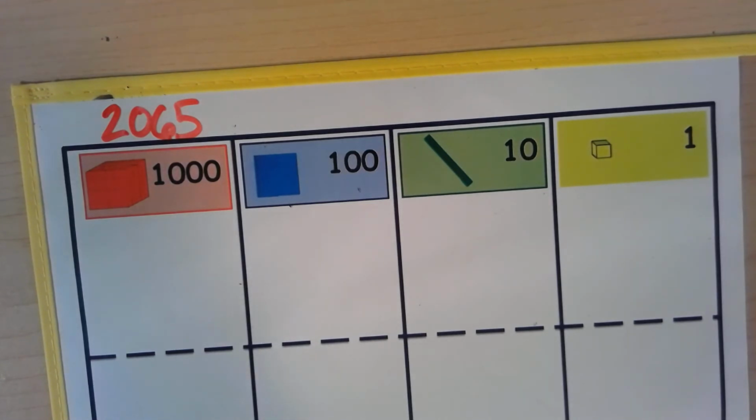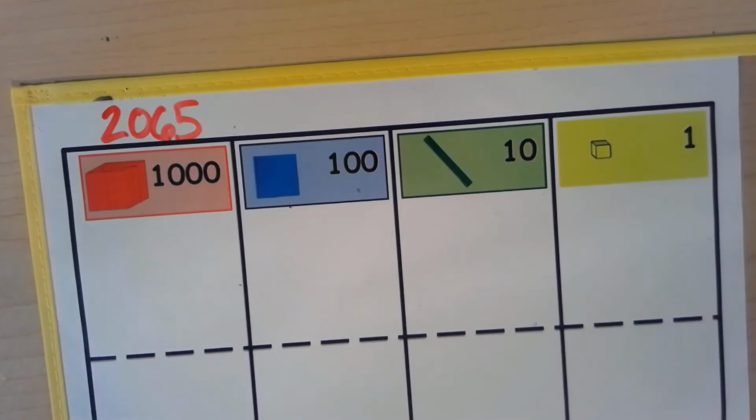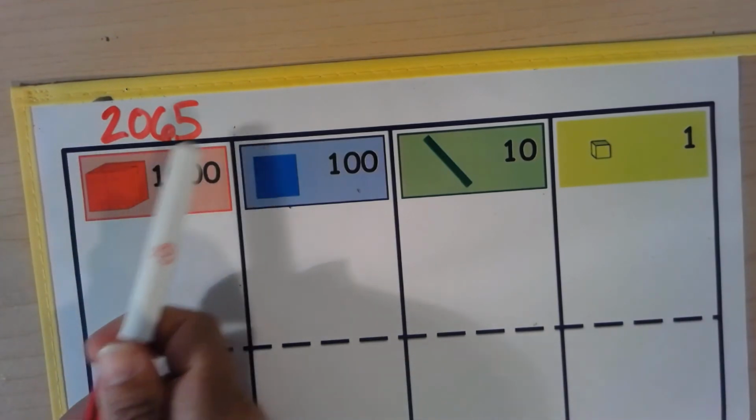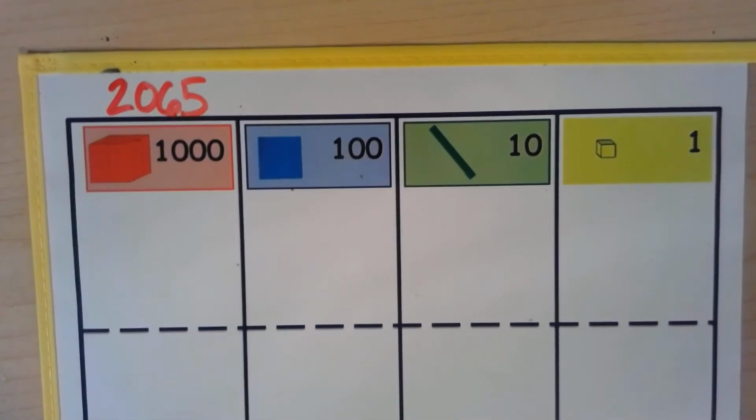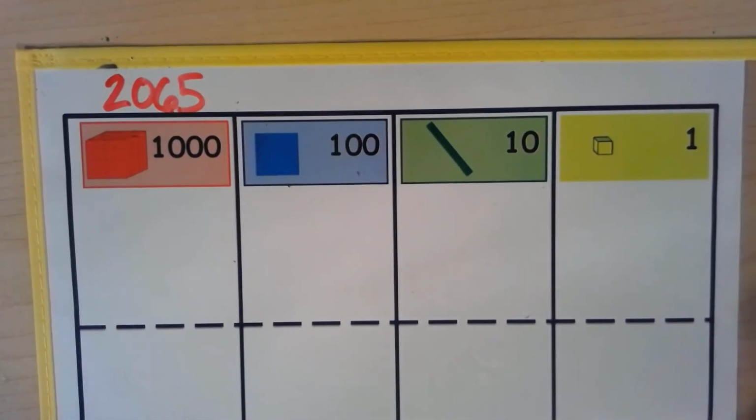So if I said I wanted the number 2,000, you wouldn't have 2,000 unit cubes. You would have 2 of the 1,000 cubes. Okay? So you want to use the least amount of blocks to make the number 2065. Do you know how you would do that? If not, it's okay, because I'm going to teach you.